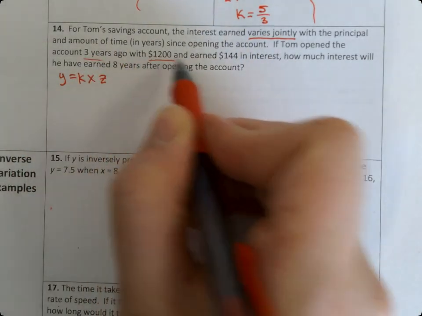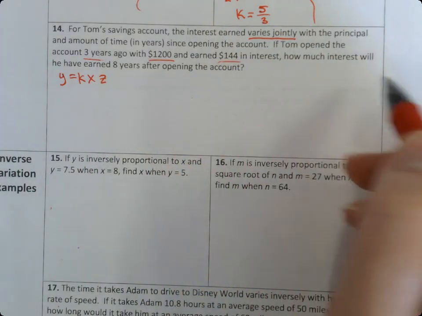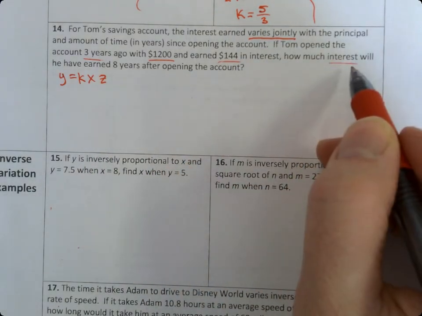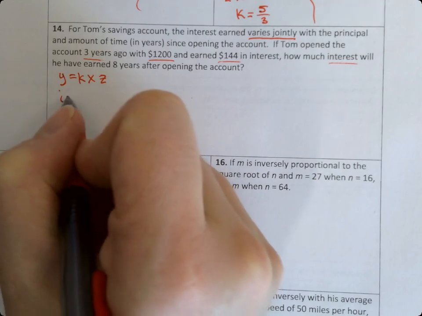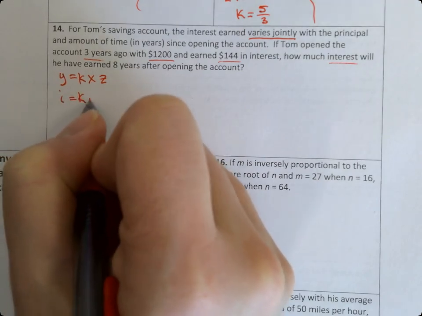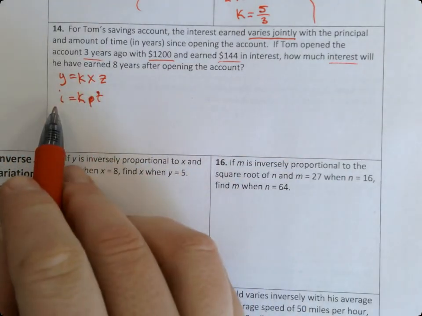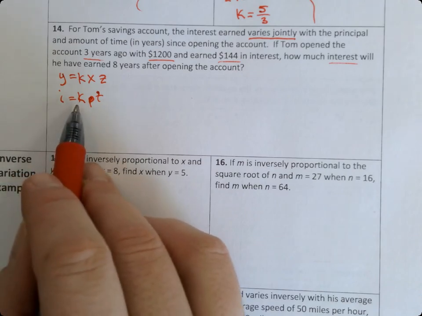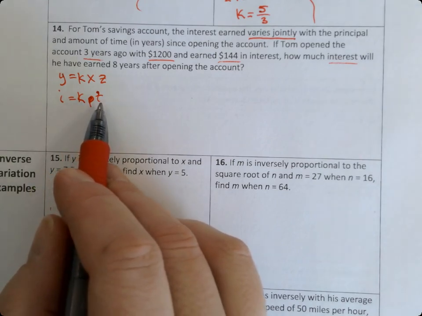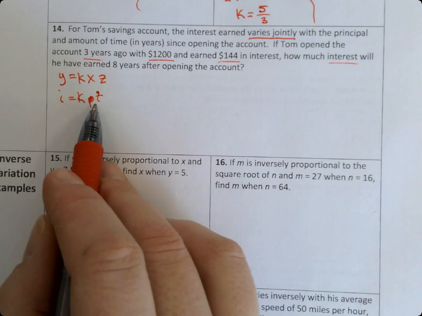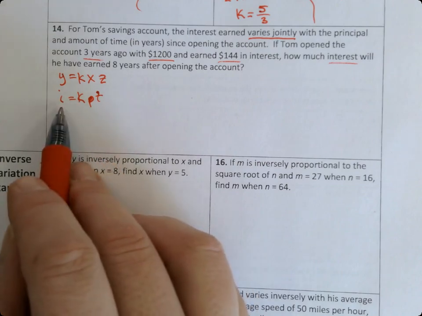He started with $1,200 and he earned this in interest. How much interest will be earned 8 years after opening the account? Okay, now this could also be I equals K times P times T. I stands for the interest, K is the constant rate of change, P would be the principal amount, and T would stand for time. Okay, so that's what these stand for. Principal amount and time, I is the interest earned.